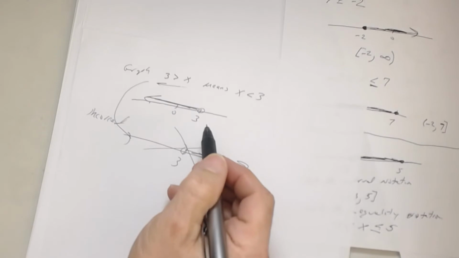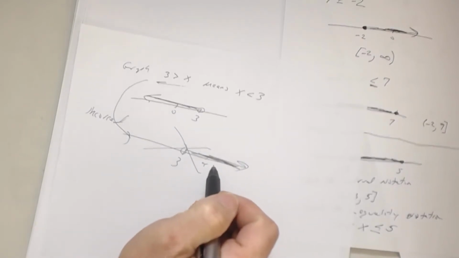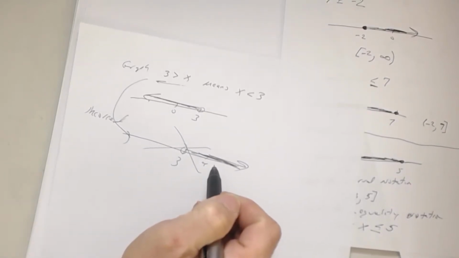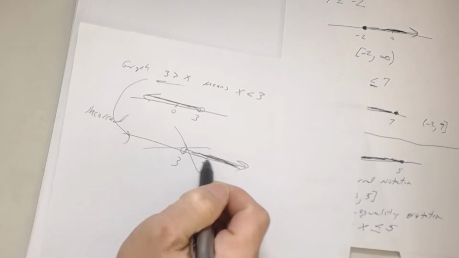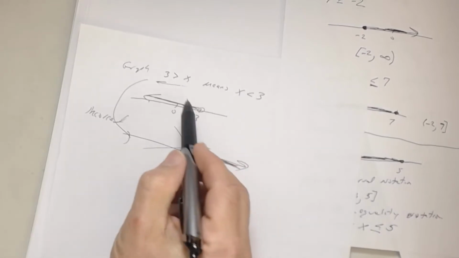So if you leave it like this, always when you draw your solution as you think it is, always pick a number there and see if it works. All right, so just like I did. I drew this, and I think, well, is 4 in here? Let me check and see if it's correct. Is 3 bigger than 4?